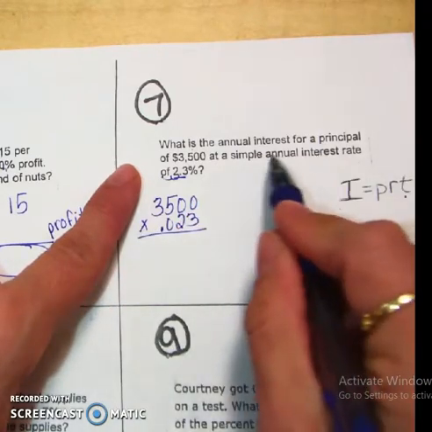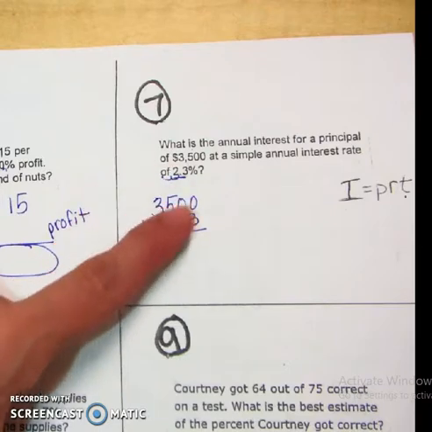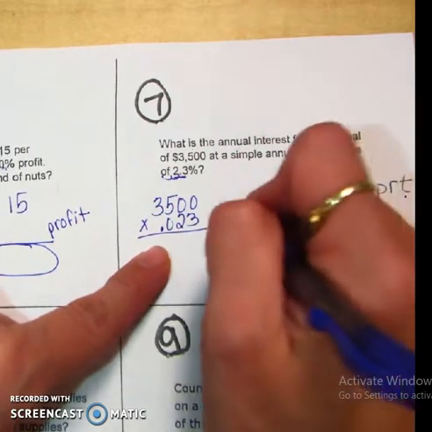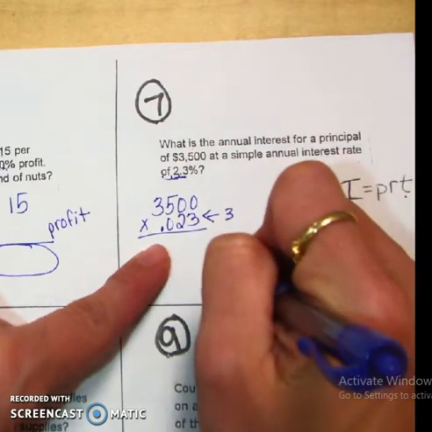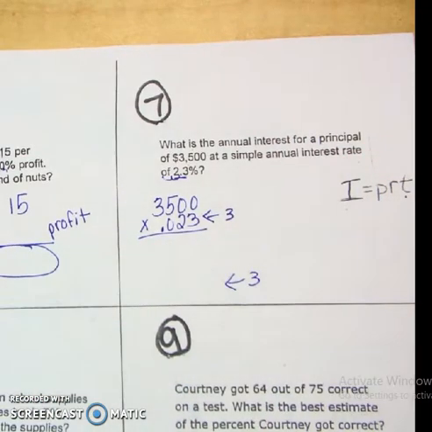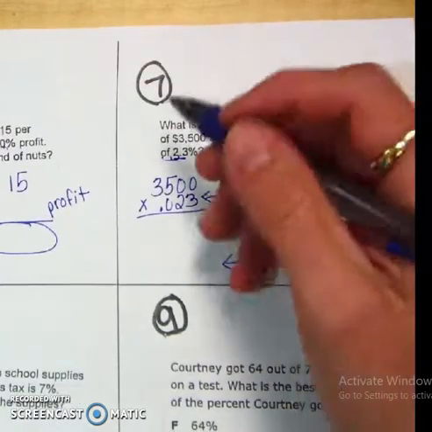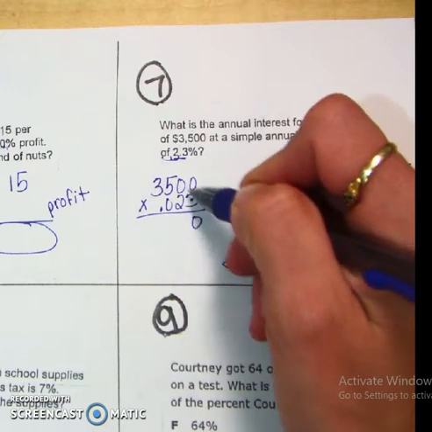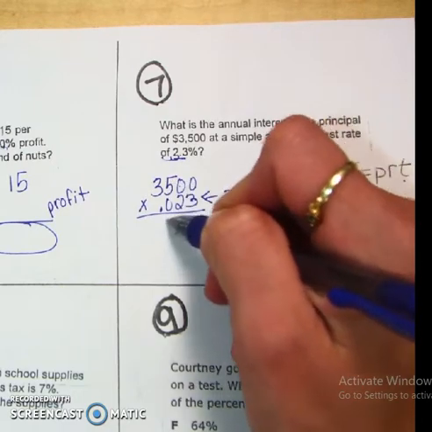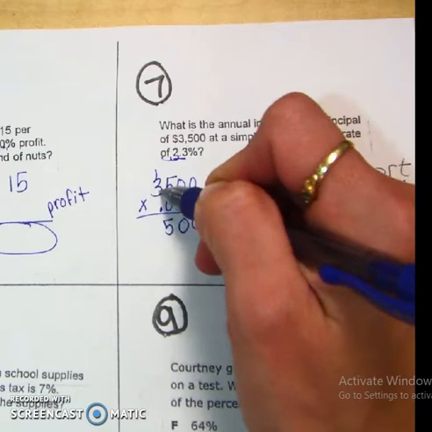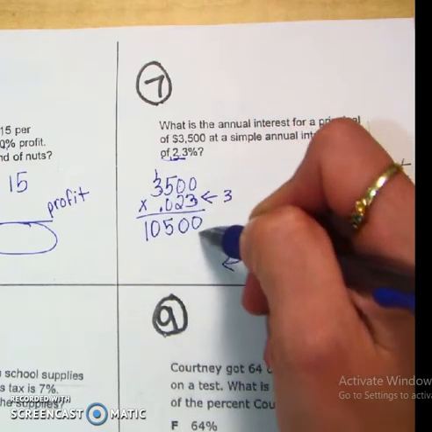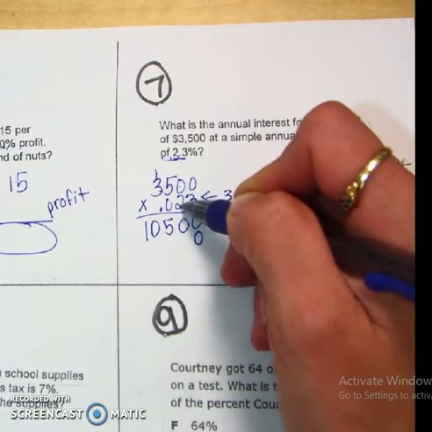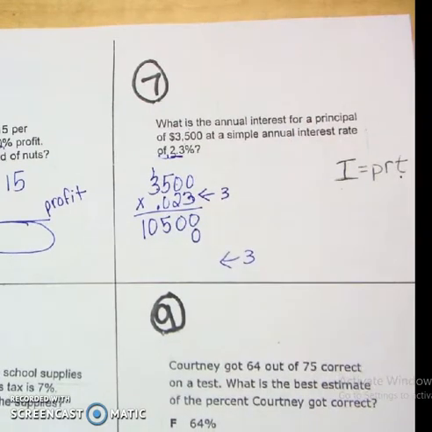And then time, well, this just says annual, so it's just 1 year. So this is all I have to do. But when you get finished, again, you need 3 numbers to the right of the decimal point. So your answer needs 3 numbers to the right of the decimal point. So 3 times 0 is 0, 3 times 0 is 0, 3 times 5 is 15, 3 times 3 is 9, plus 1 is 10. Now for the 2, you're starting right here. So remember, you have to put a 0 placeholder and then start right there on the 2.